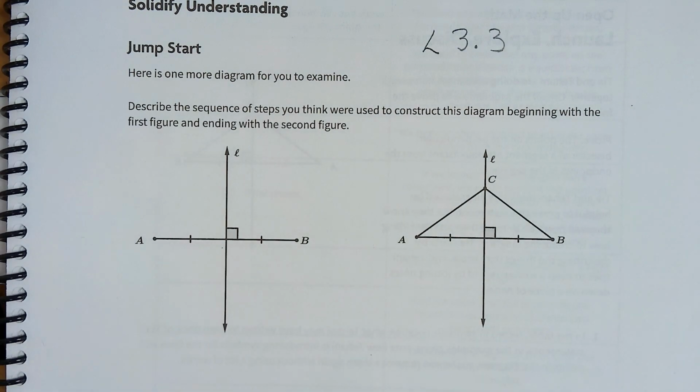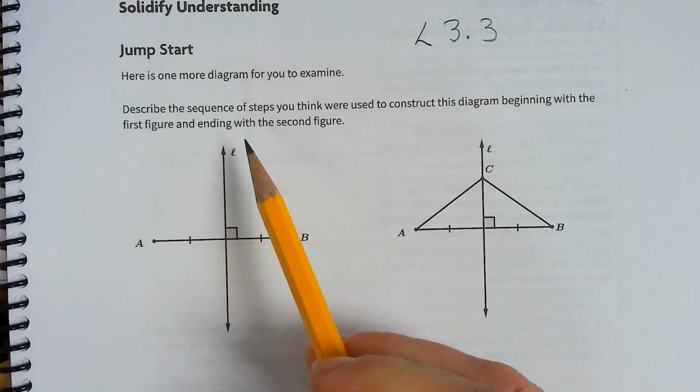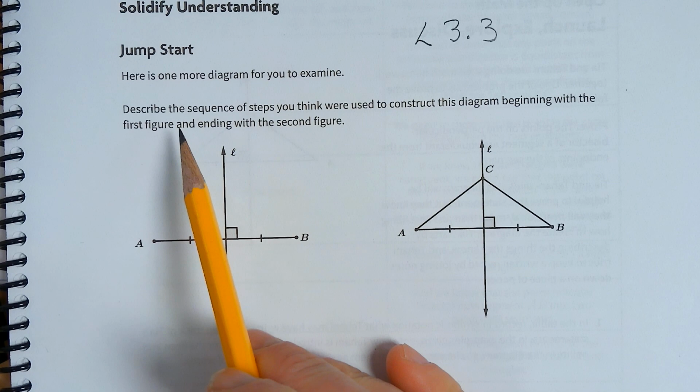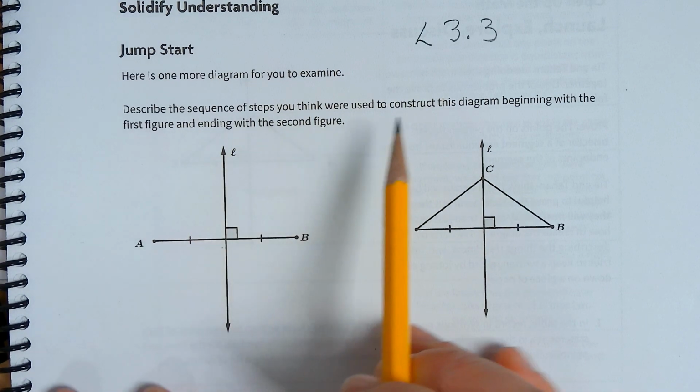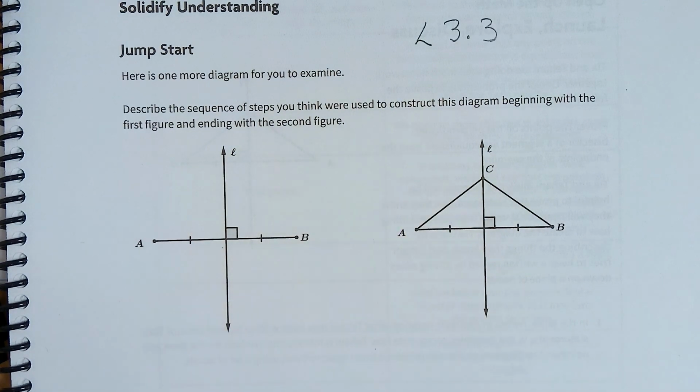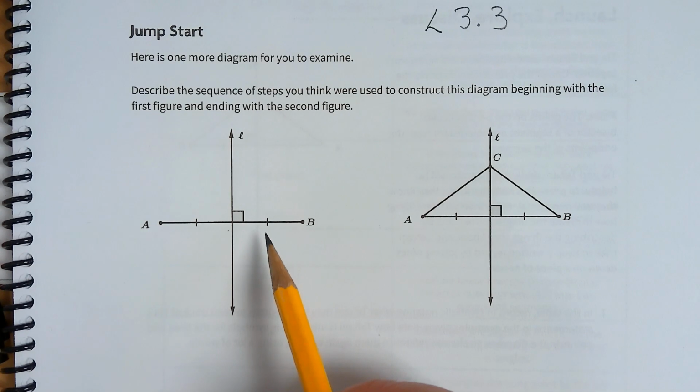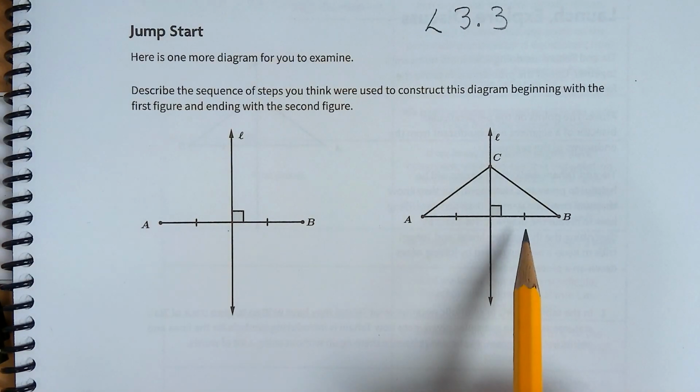Okay, here's a diagram to examine. Describe the sequence of steps you think were used to construct this diagram, beginning with the first figure and ending with the second figure. Okay, so we end up here.